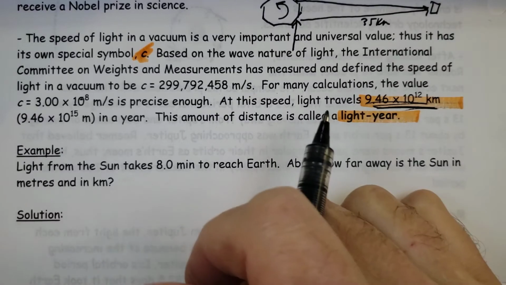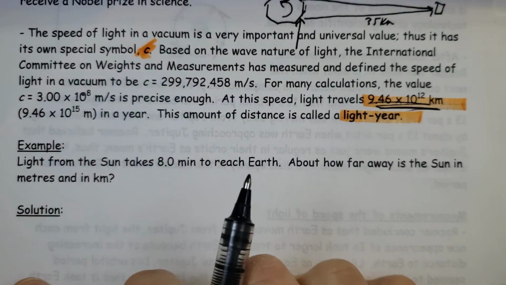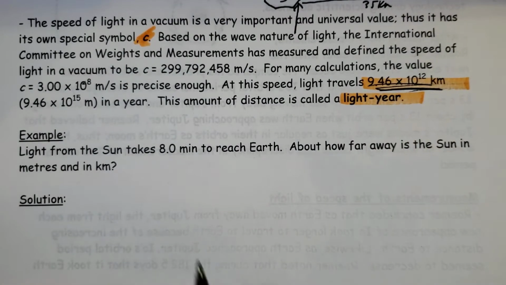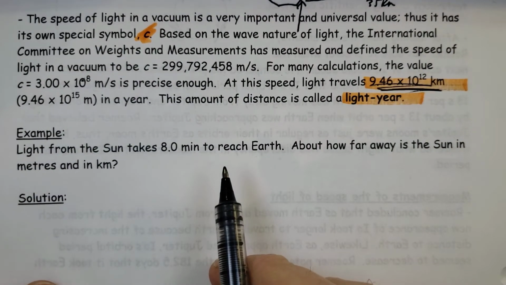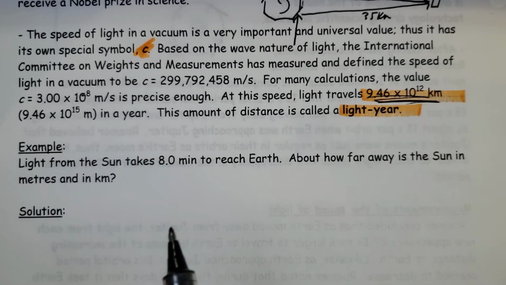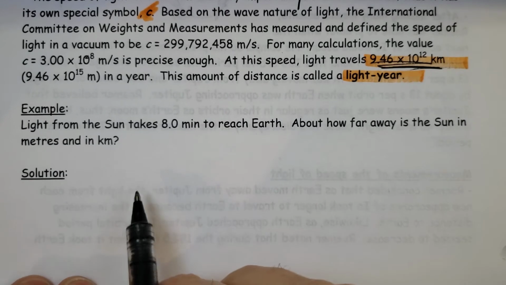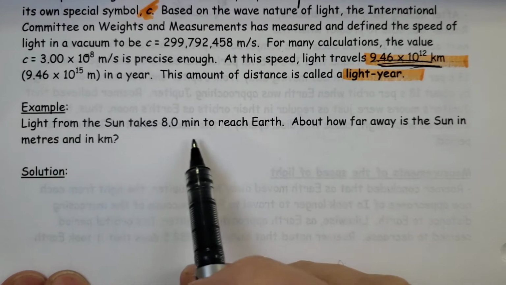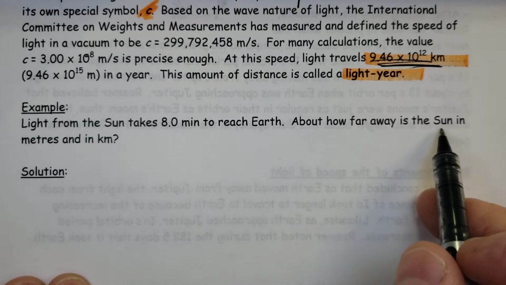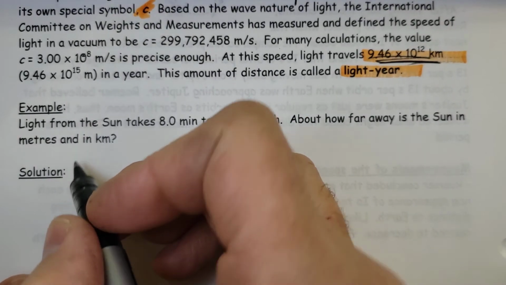Back to Physical Science 20. This is the last part of 1.4. We looked at the light year and the finite speed of light, 3.00 times 10 to the 8 meters per second, and some of the earlier ways of measuring it. So we'll look at this now. Light from the sun takes 8 minutes to reach the Earth. About how far is the sun in terms of meters and then kilometers?